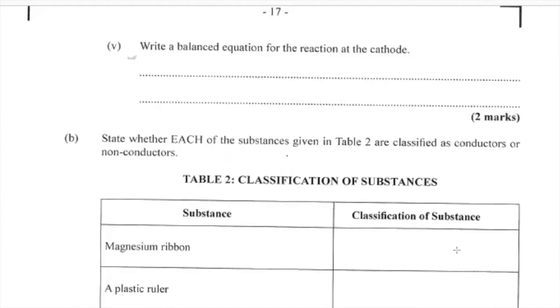Part 5, write a balanced chemical equation for the reaction at the cathode. So we would have two types of ions migrating to the cathode. We would have Na+ ions, aqueous, and we would have H+ ions, aqueous, actually migrating to the cathode. But only one of them would actually be liberated. So in this case, our hydrogen would be liberated preferentially over our sodium.